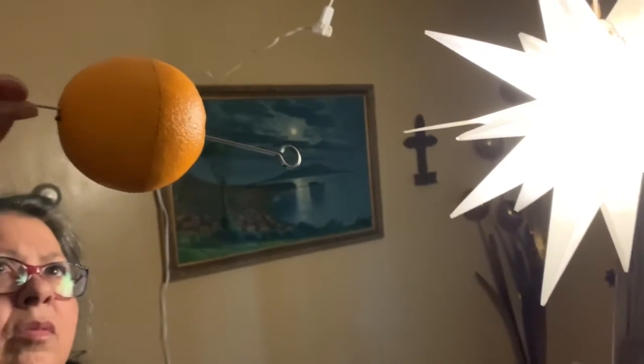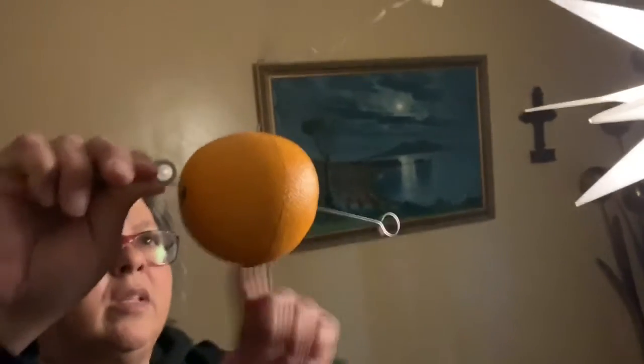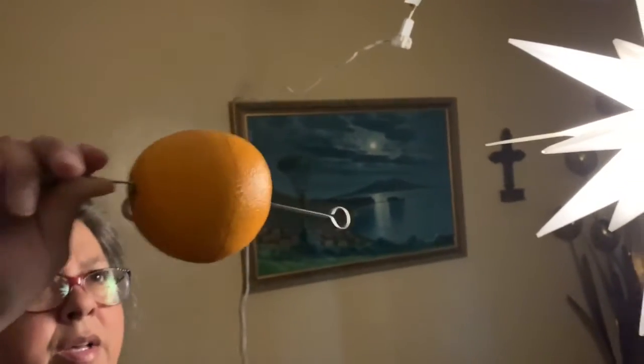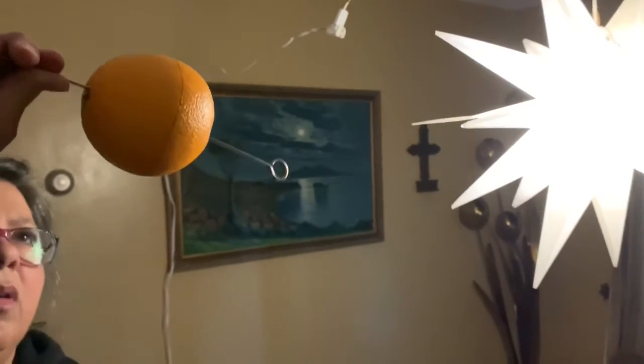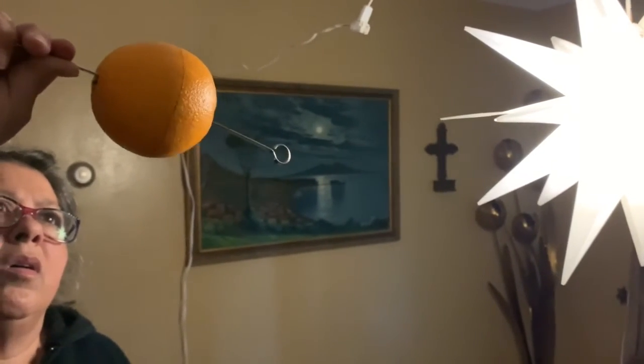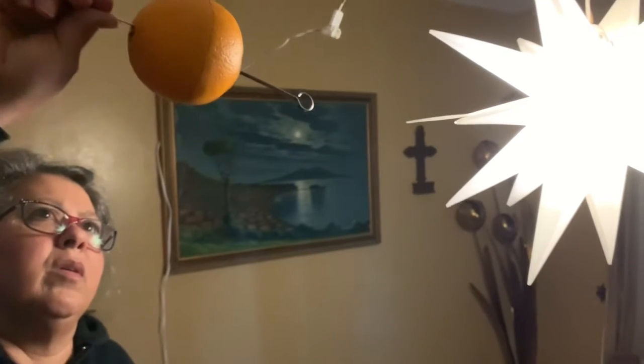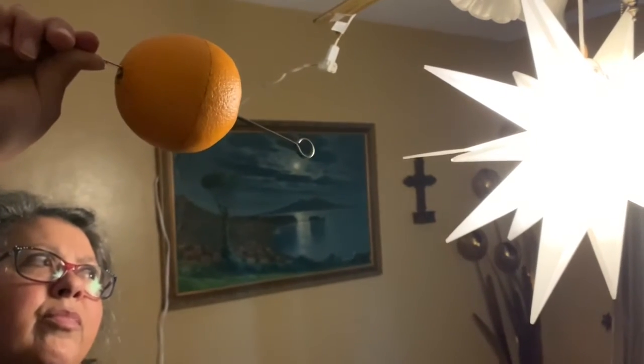Why are we not experiencing the hotness of the sun if we're that close? The sun is not directly on us. It's directly on the bottom of the Earth. Exactly. So when it comes to seasons, it's that direct light that creates the heat, not so much the closeness.